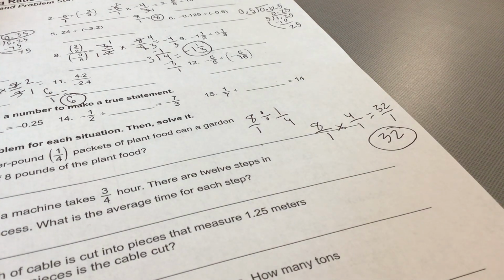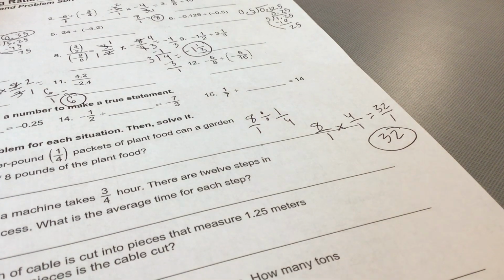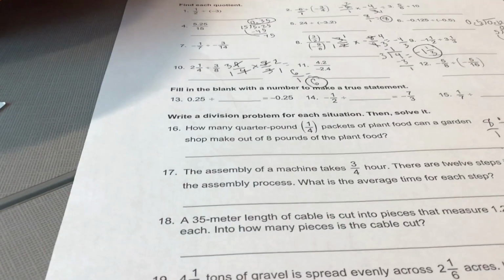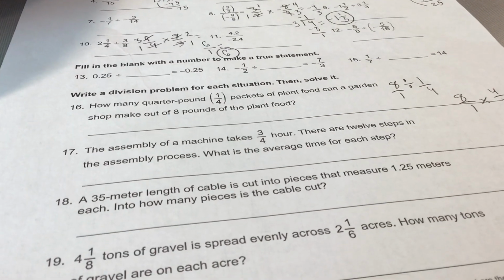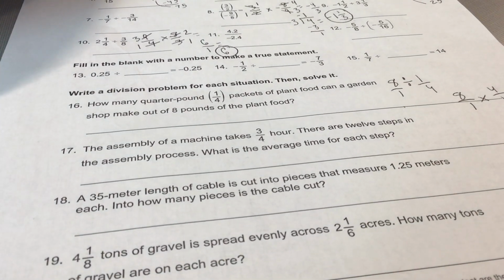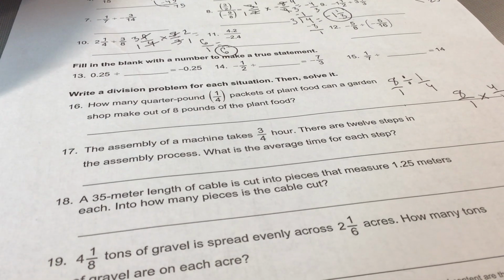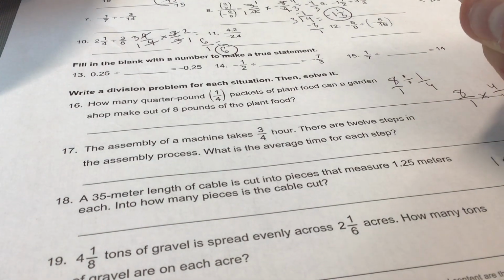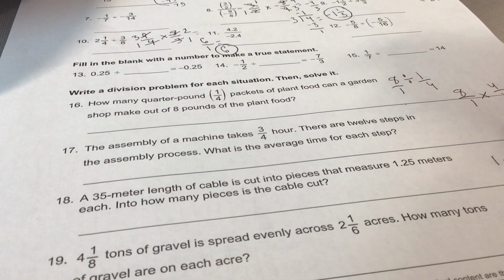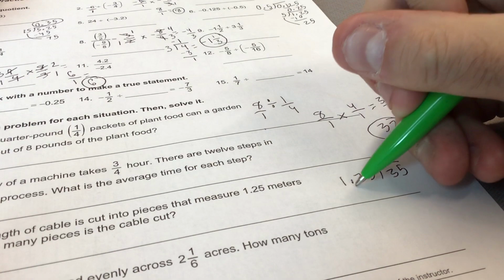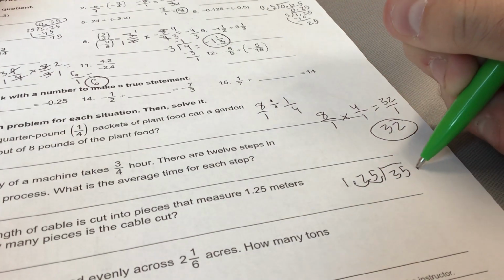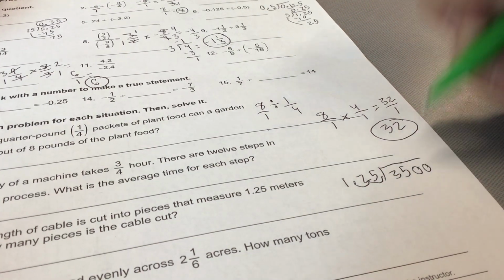Okay? On number 18, I have a 35-meter length of cable is cut into pieces that measure 1.25 meters each. Into how many pieces is the cable cut? So I've got 1.25 into 35. I cannot divide the way it's currently written, so I move my decimal to the right and put 2 zeros here to hold my place.